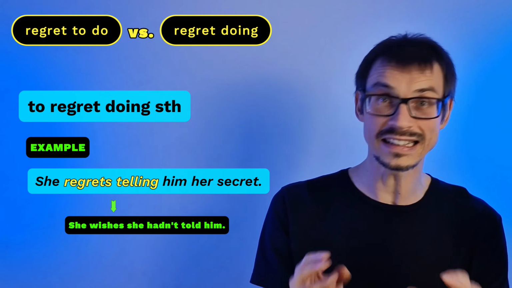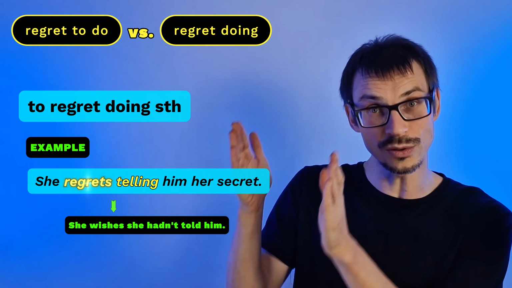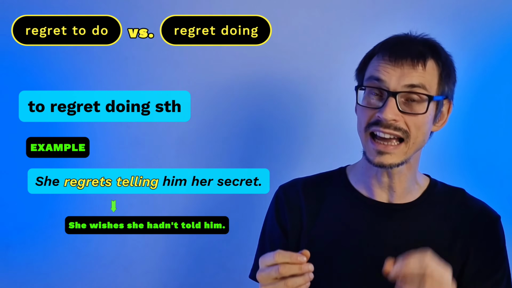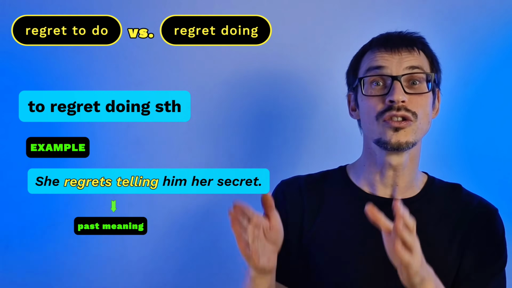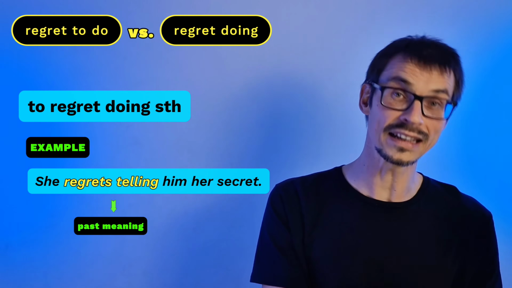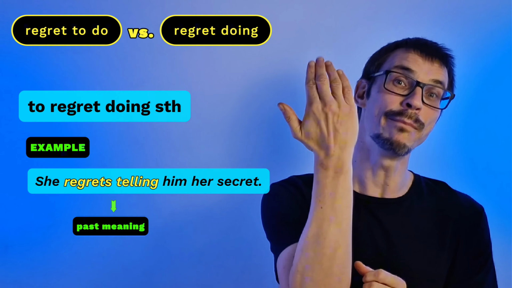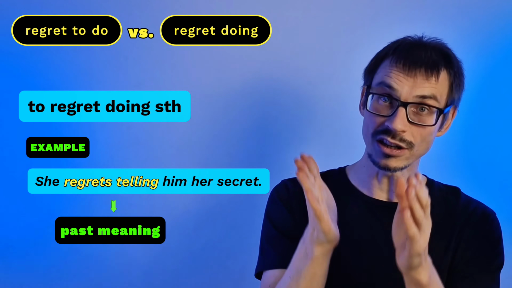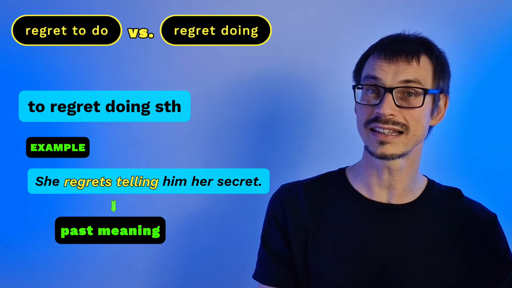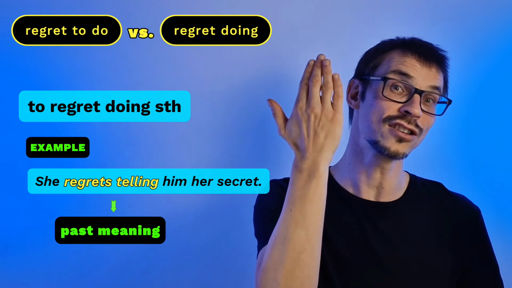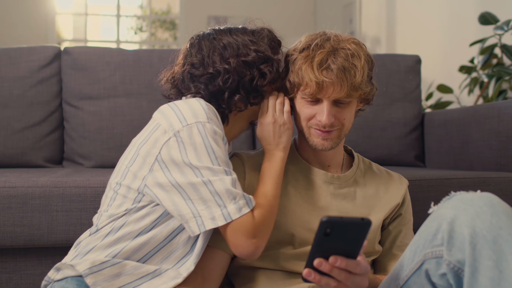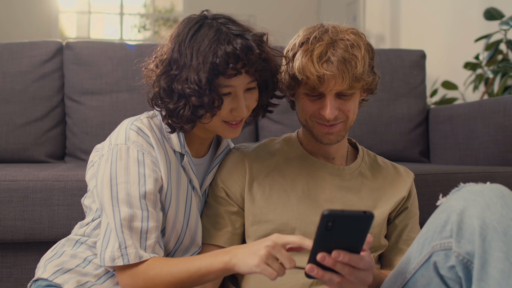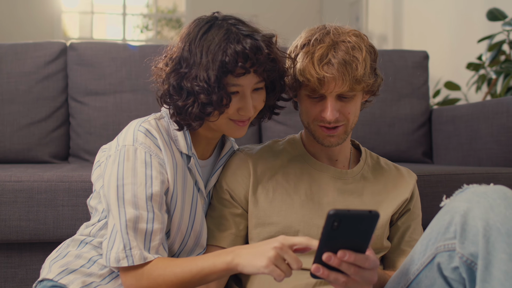Notice that in here, despite the fact that regret is used in the present, the sentence actually has a past meaning. To regret doing something means to have regrets about something that happened in the past. So, she regrets telling him her secret is about the fact that she told him the secret sometime in the past, and now she's feeling sorry about that because it was a mistake.